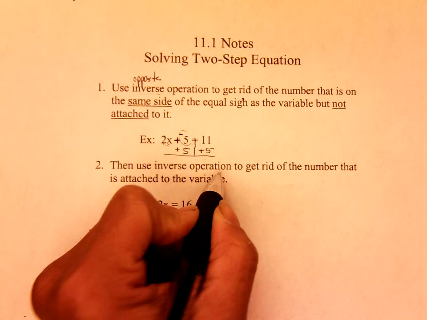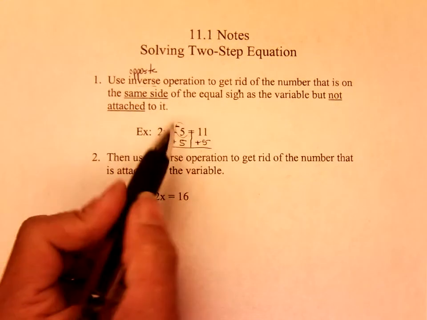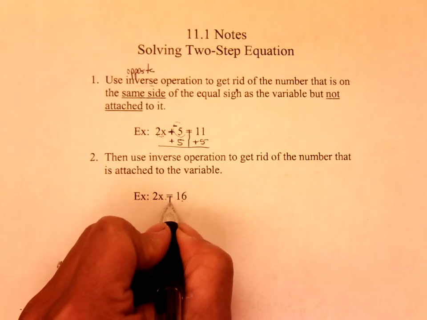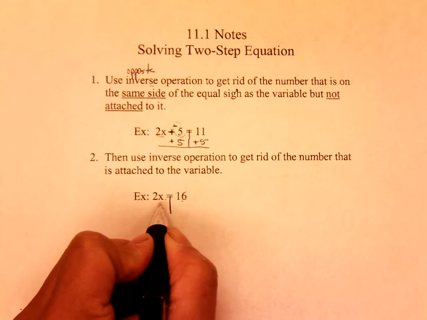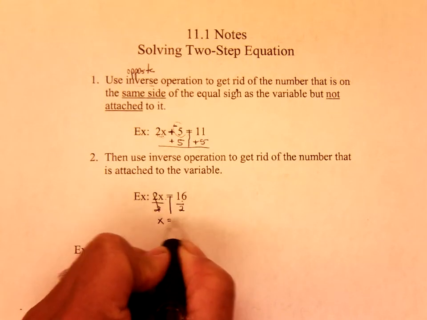Then use the inverse operation to get rid of the number that is attached to the variable. So once you have done this step, you get 2x is equal to 16. You should know now the inverse of multiplication is division, so you're going to divide by 2 on both sides, and x is equal to 8.